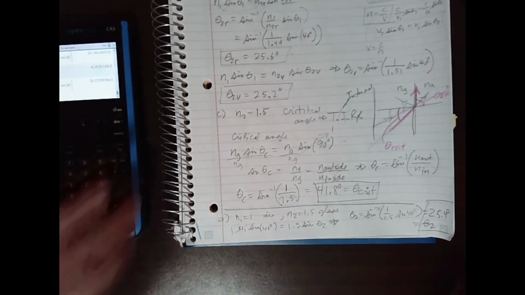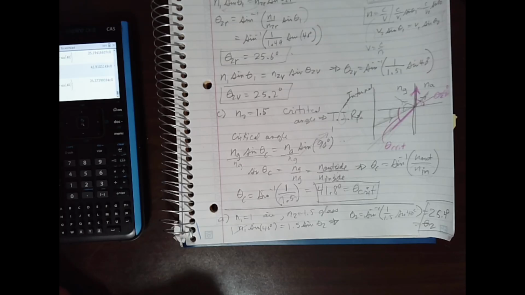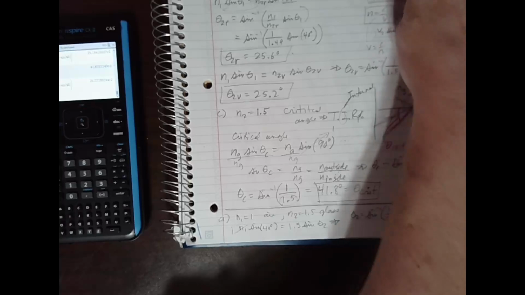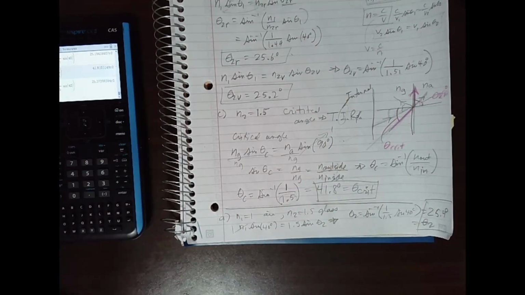Okay, so there we have it. Reflected and refracted light, critical angles. This separating of light is called dispersion. The rainbow effect is dispersion.